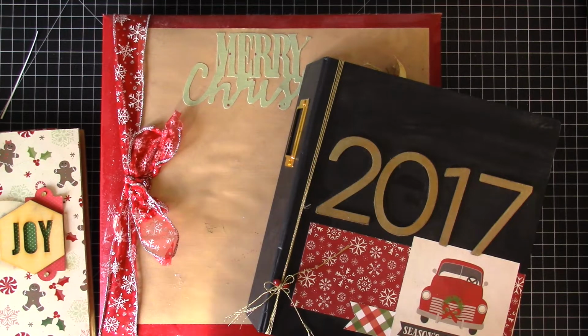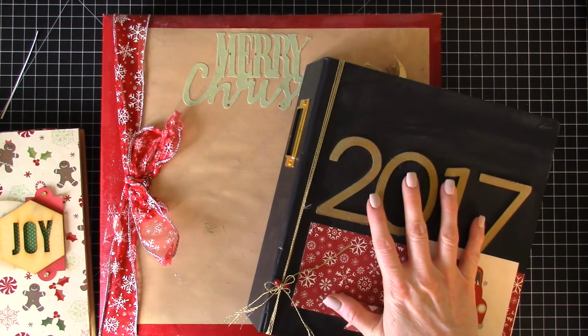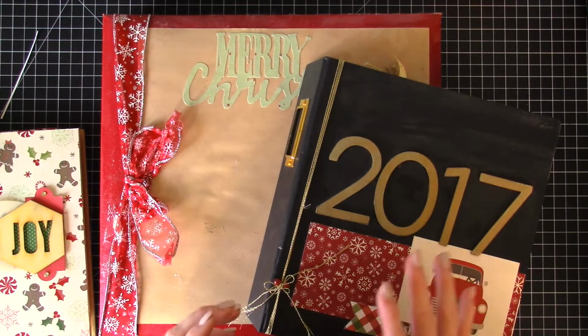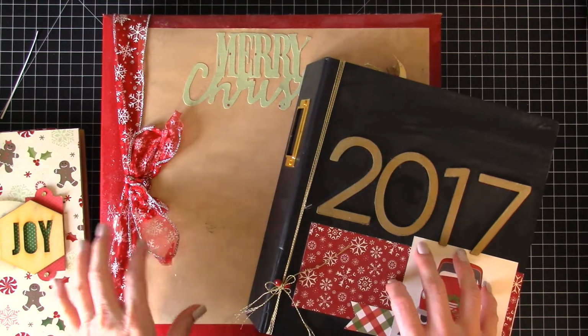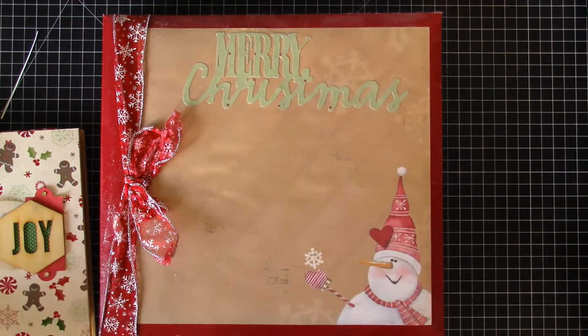Today I thought I would walk you through some of my Christmas albums. Some I've done in the daily December form where you document one story a day. Some albums I've just put all of our Christmas layouts into, and I thought I would just share with you guys the different things that I've done.